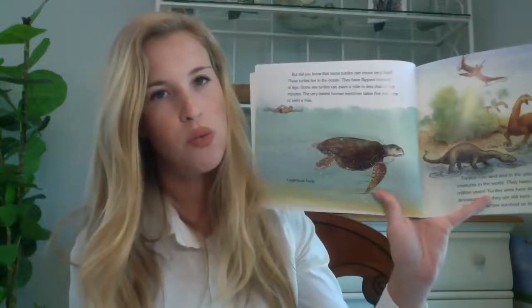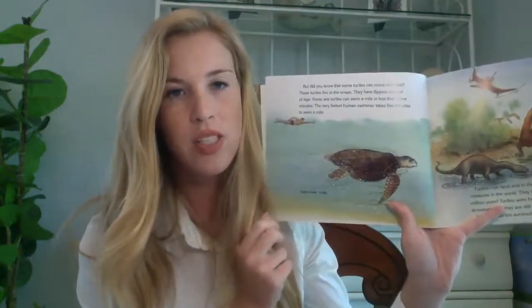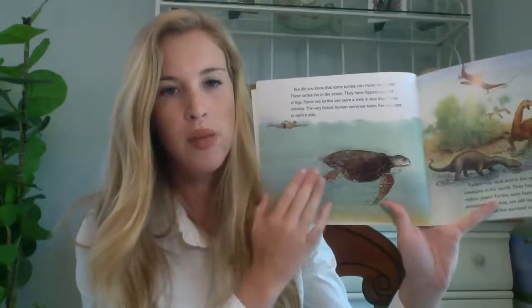So on this page, we're contrasting two more things. And if you look at the picture, you can tell. We're contrasting the human with the sea turtle. Now, looking at both pages together, we can also contrast a sea turtle and a land turtle. We know that land turtles can be pretty slow and a sea turtle can be pretty fast.